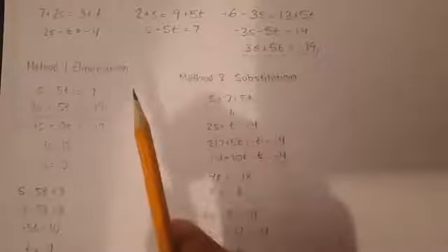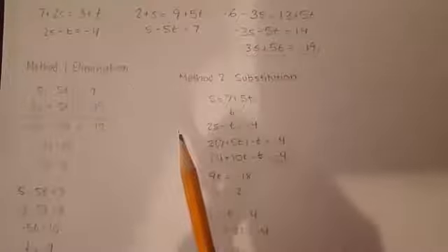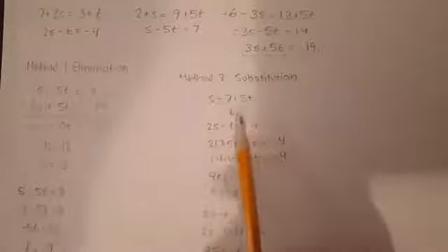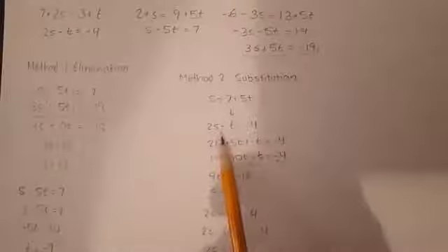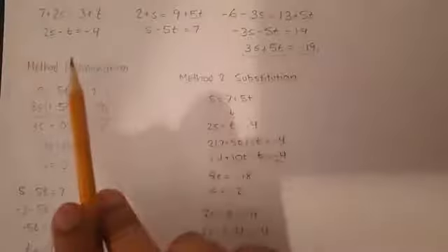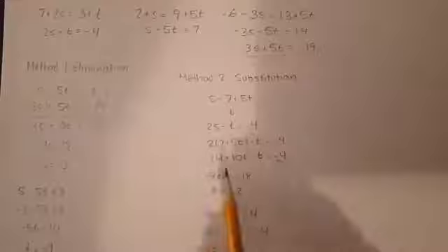For the second method, substitution, we will take any of the three formulas and isolate for one of the variables. For this, I chose formula 2 and isolated for s, resulting in s equals 7 plus 5t. Then I substituted the s value back into the first equation and found that 14 plus 10t minus t equals negative 4 after all the simplifications. Then I would isolate for the t value, and I would find out that t equals negative 2.